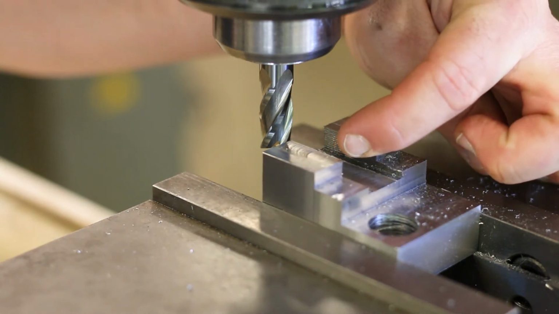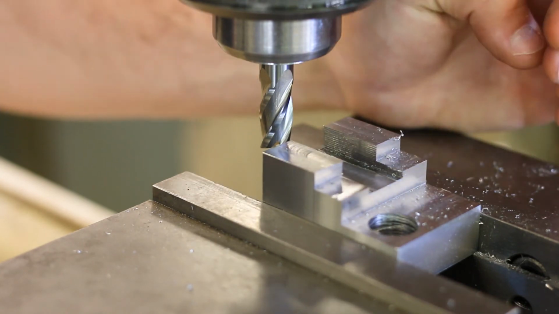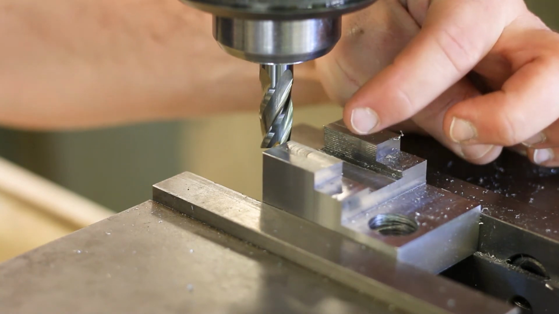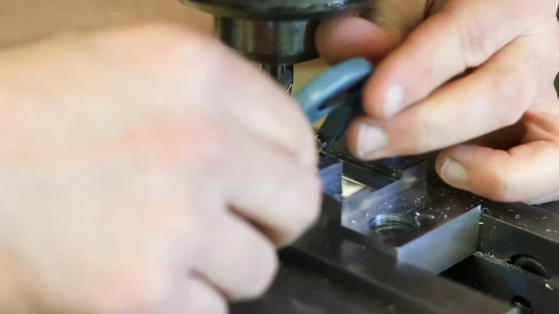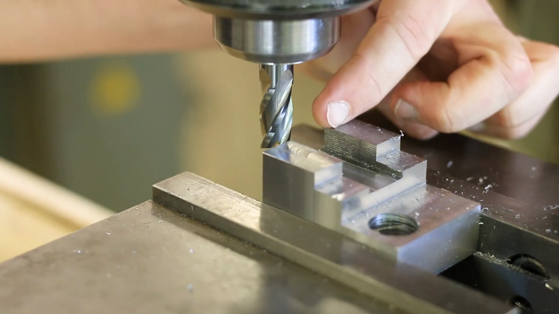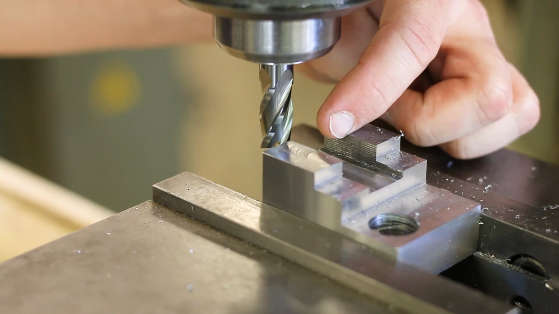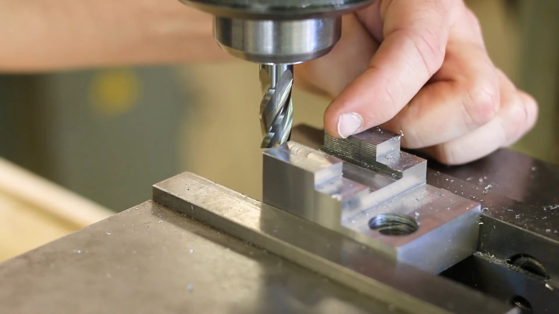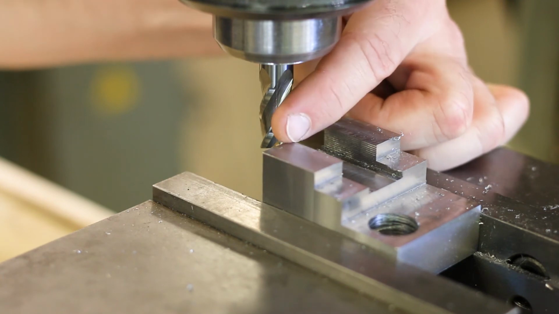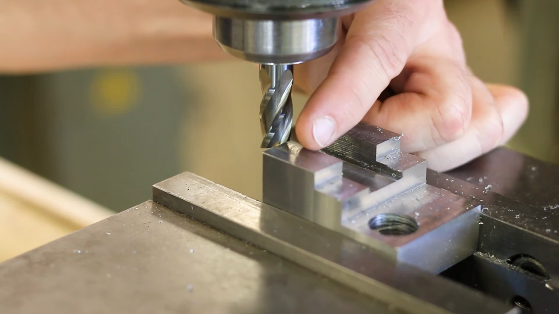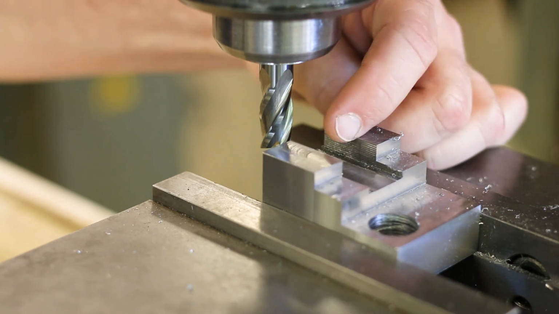Okay, now we're going to take some cleanup cuts off of both sides of the slot. And I want to know which one of these I'm going to touch off on first, and so I'm going to take a measurement off of both of them. Just see which one of them is smaller. Okay, so this side is smaller, so I'm going to touch off on this side first and take a little cleanup cut, and then I'm going to come over here to the other side and take a cut on this side with exactly the same distance from the center as I took over here.